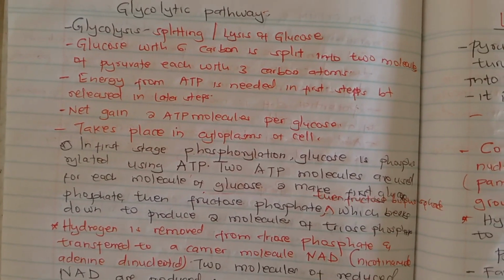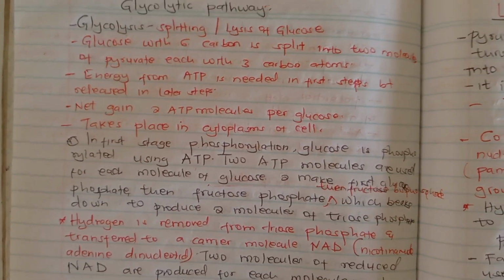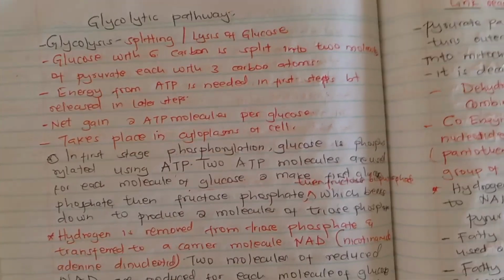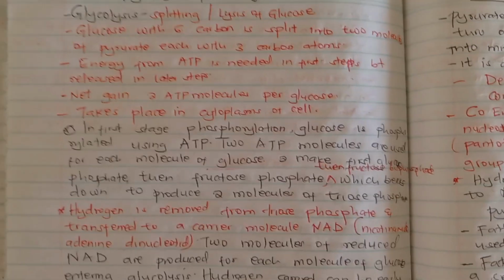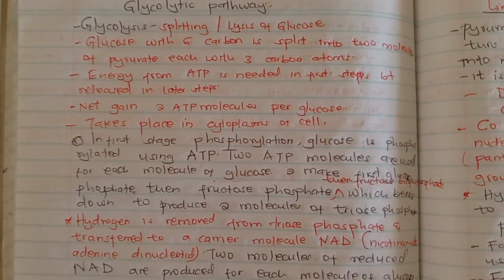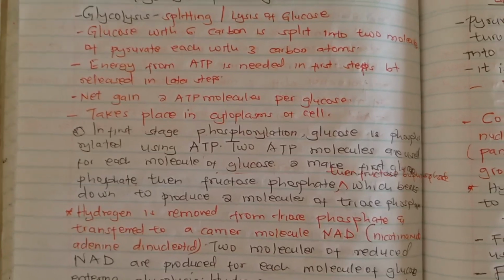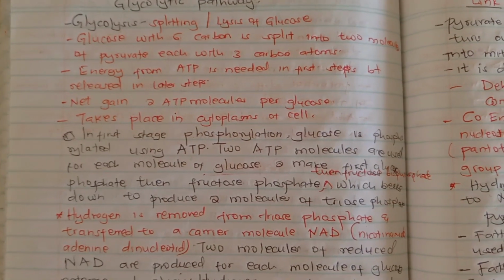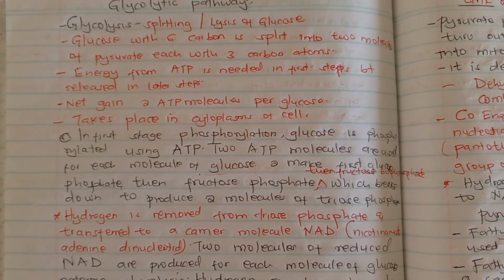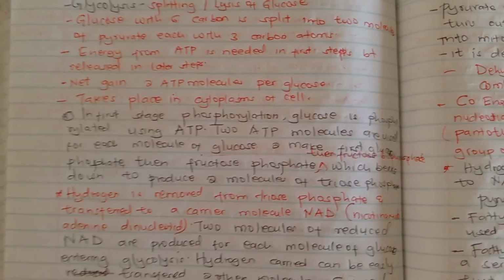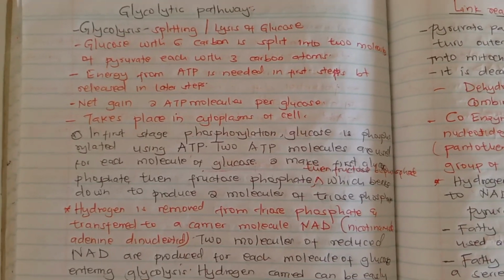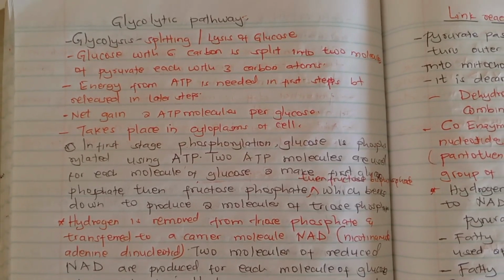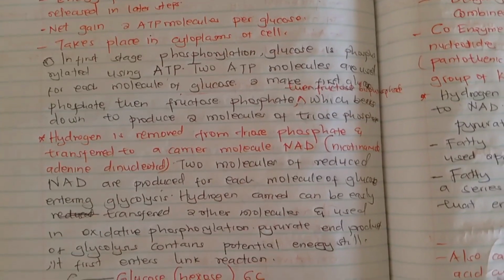It involves the splitting, or lysis, of a glucose molecule, which has, of course, 6 carbon atoms, into 2 molecules, each with 3 carbons, that is pyruvate. Energy from ATP is needed in the first step, but that energy is released in the later steps of the process. So there is a net gain of 2 ATP molecules per glucose in glycolysis. Glycolysis takes place in the cytoplasm of the cell.